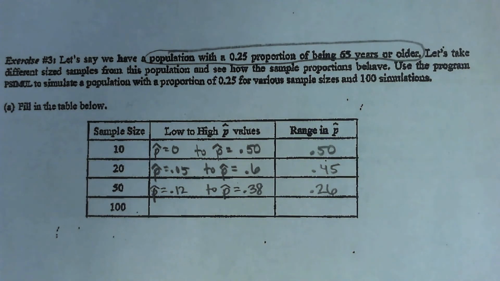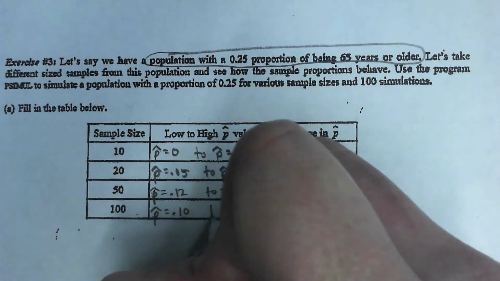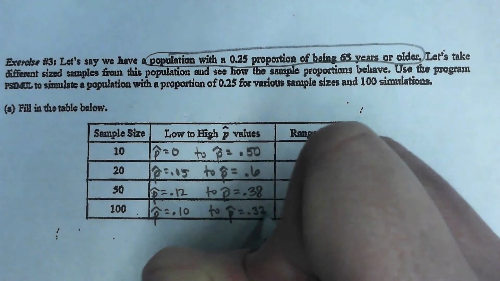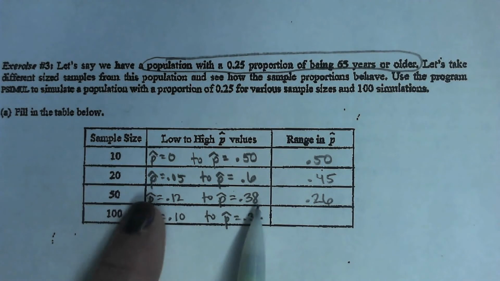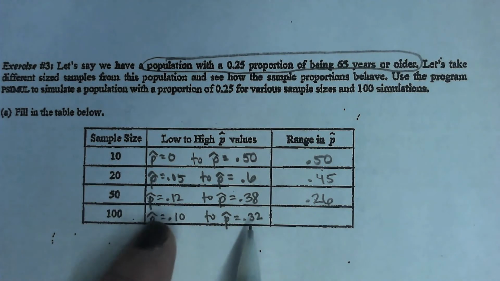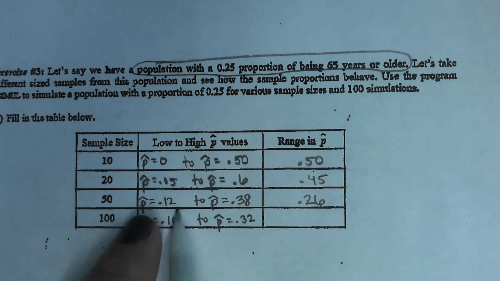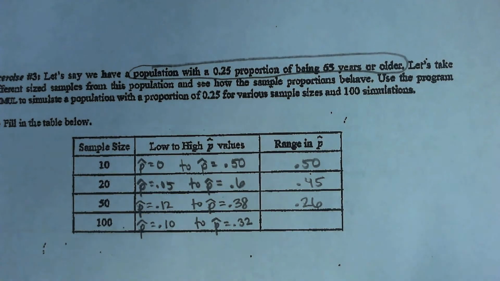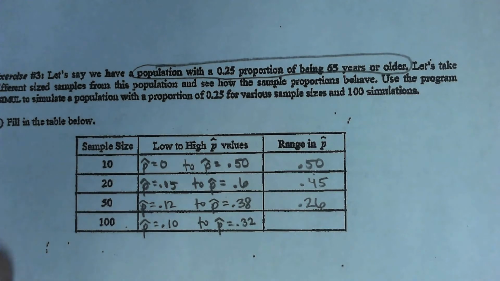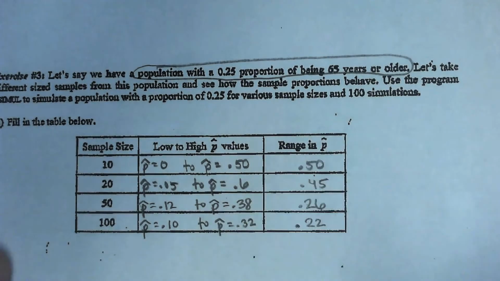If I do this one more time and up my 50 to 100, now I'm taking 100 people from Buffalo and seeing what my low to high is here. 0.10 to 0.32. So even that's weird. Again, typically these pinch in, and if we did this a bunch of times, it would pinch in to surrounding, but 0.12 actually went backwards to 0.10. But your range is still getting tighter because 0.10 to 0.32 is 0.22.